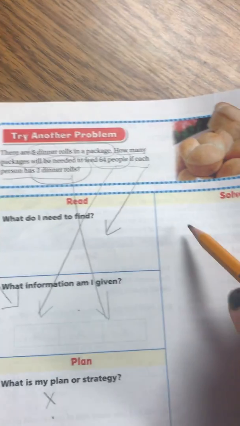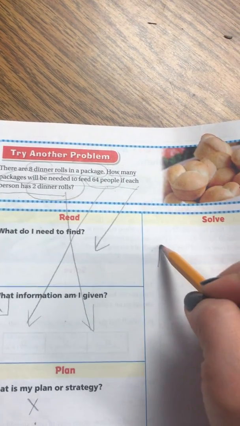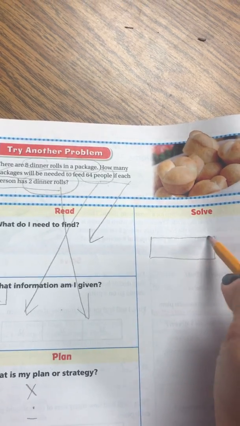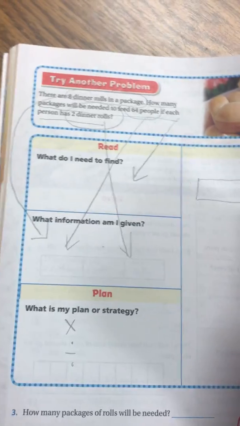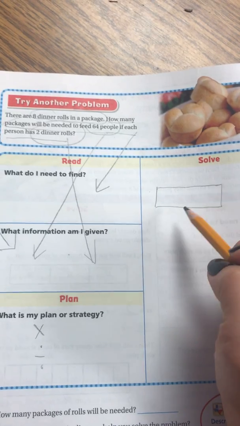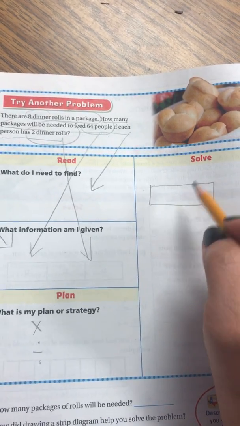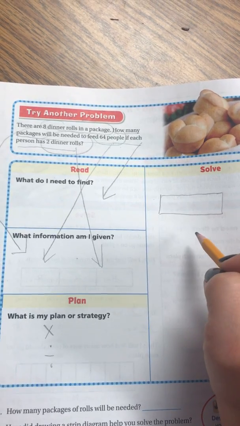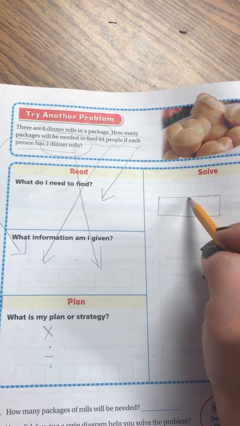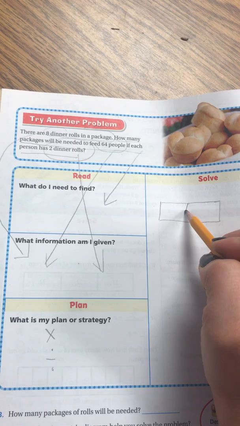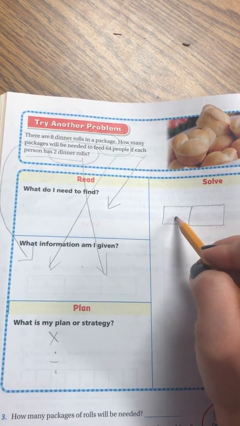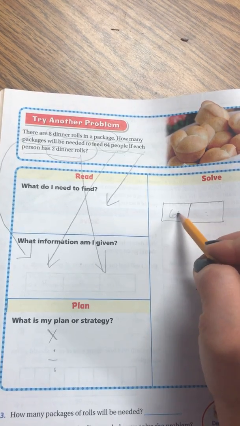Okay, so if I were to draw a strip diagram, what I would do first is draw a long strip diagram. This is going to represent the number of people we have and the fact that they're each eating 2 dinner rolls, which is going to tell me the total number of dinner rolls we need. So I know that each person's going to get 2 dinner rolls. So this is going to represent the 2 dinner rolls that every person gets. And there's 64 people.